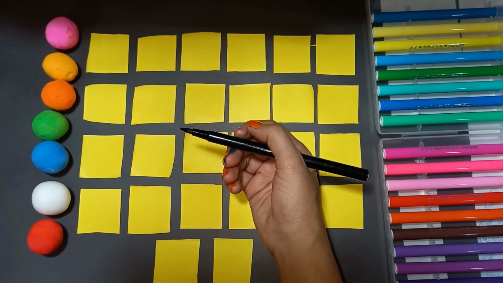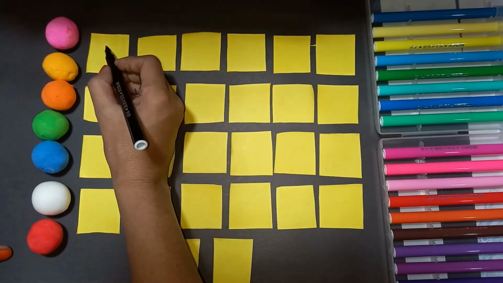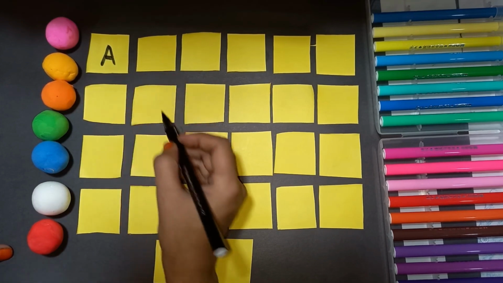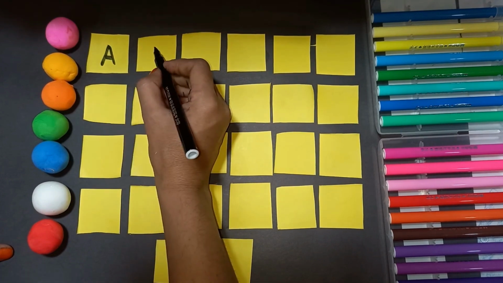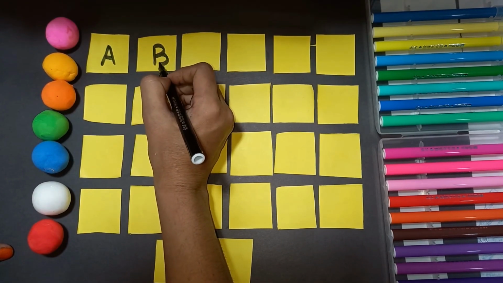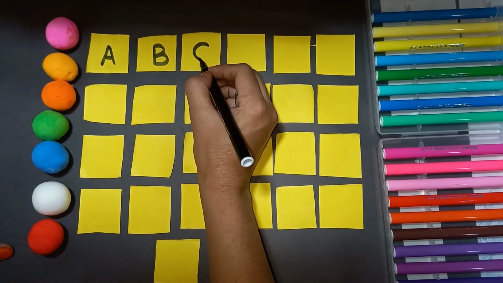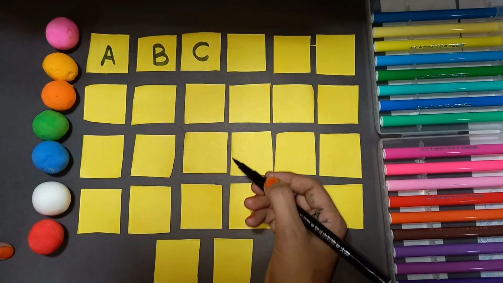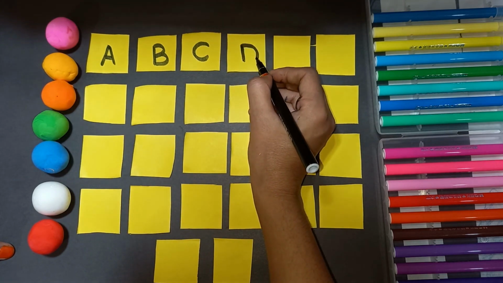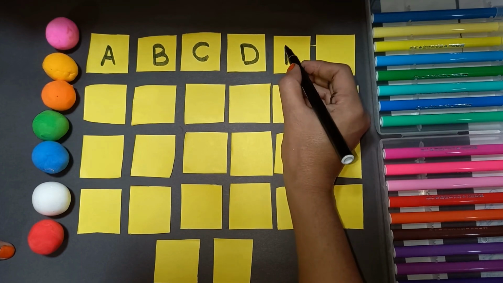Let's write the letters. A. A is for apple. B. B is for book. C. C is for carrot. D. D is for donkey. E.